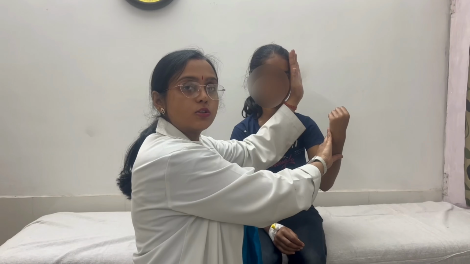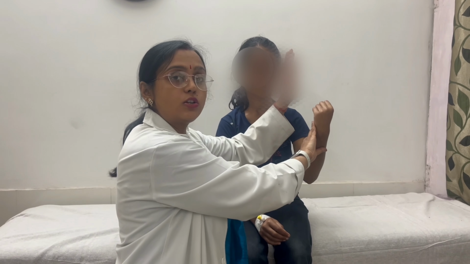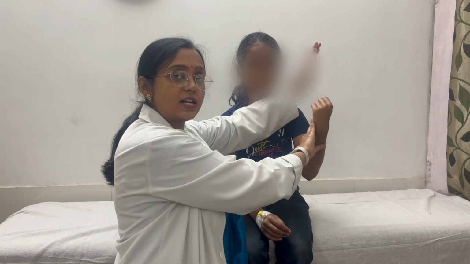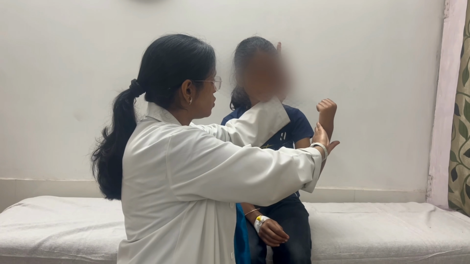So while checking the rebound phenomenon, it's very important to safeguard the patient by keeping your other hand so that she doesn't hit her own face. Very good.